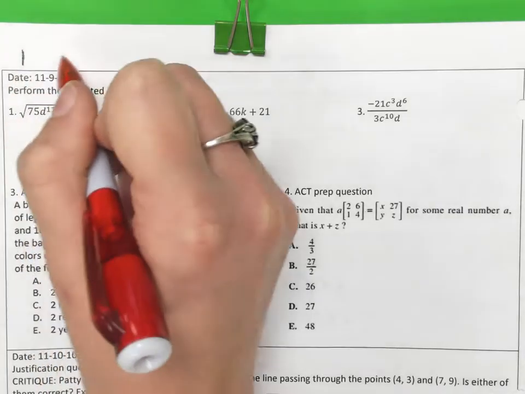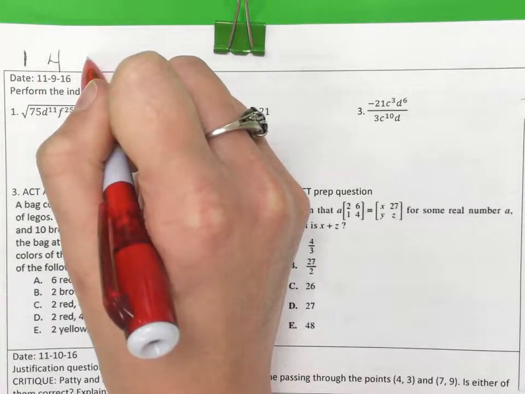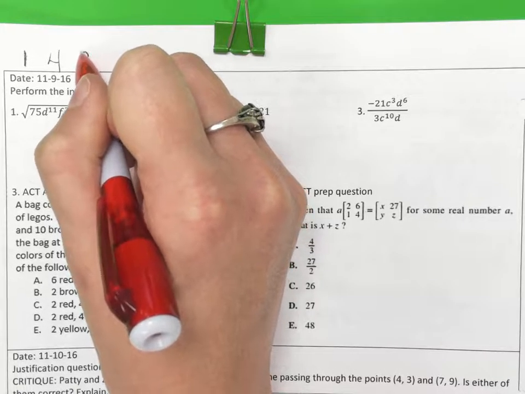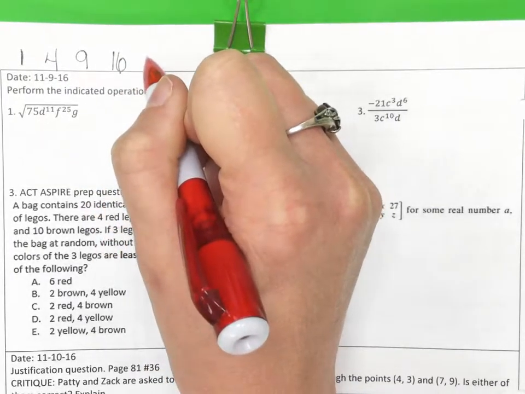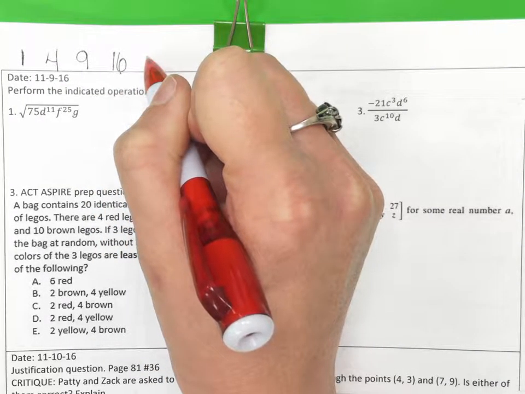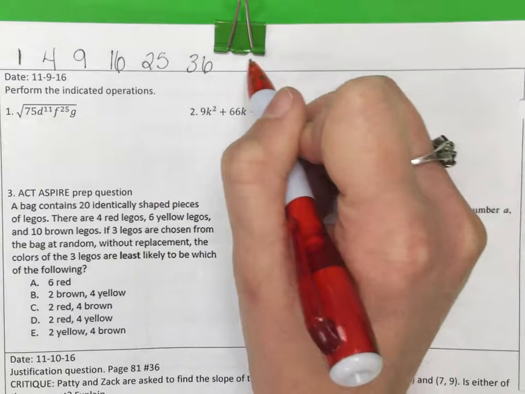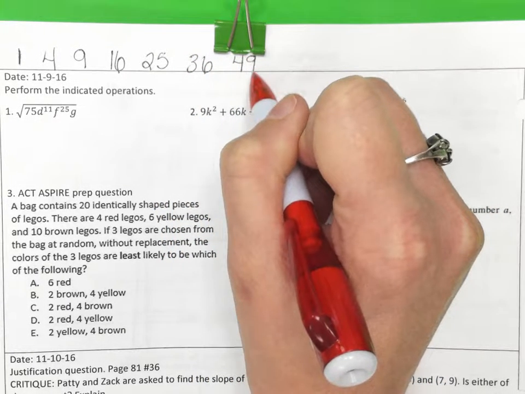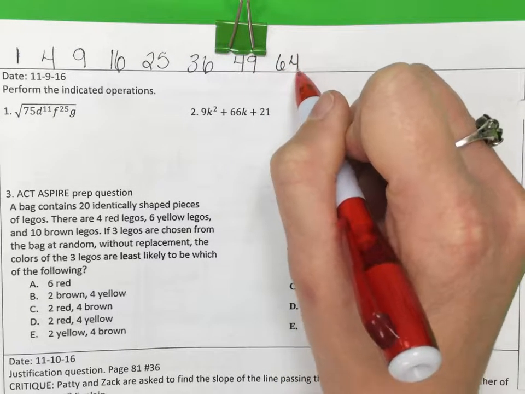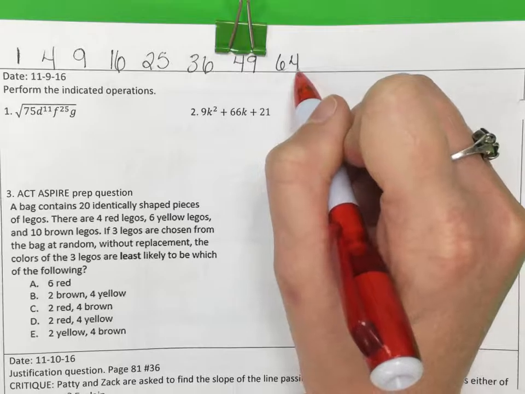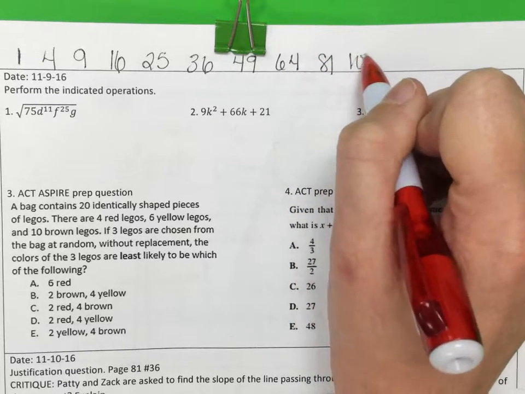What's the next perfect square? 4. Next one? 9. Then 16. Alright, what's after that? 25. Then what? 36. Then what? 49. 64. Yep, that's right. 81. 1 times 1, 2 times 2.